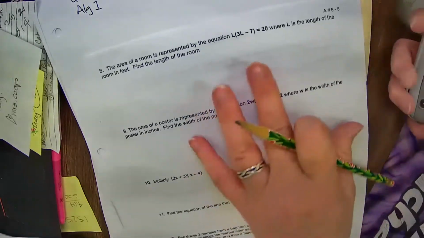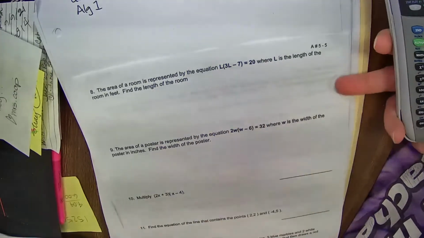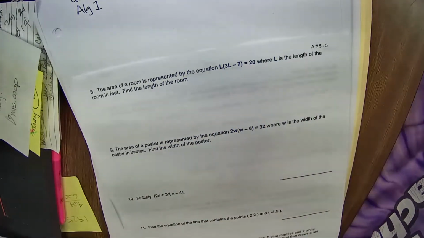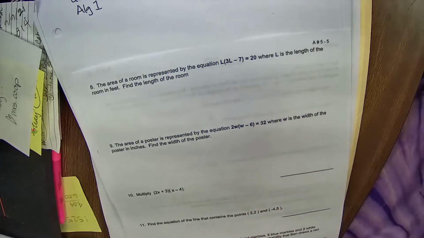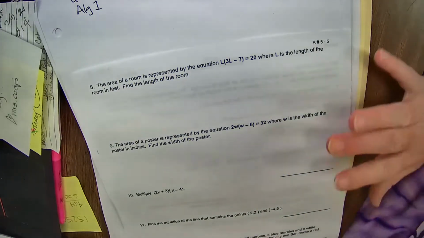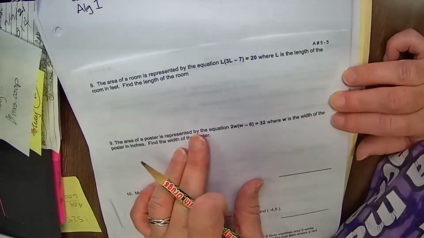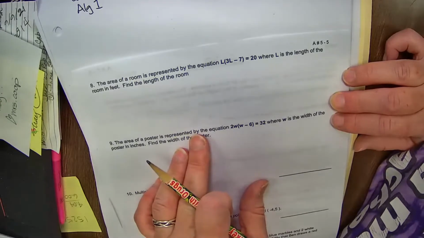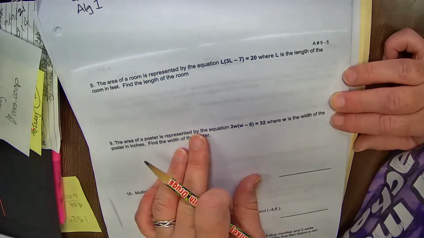Okay, so turn over. The area of a room is represented by this equation, where L is the length of the room in feet. Find the actual length of the room. Okay, so it's not set equal to 0.